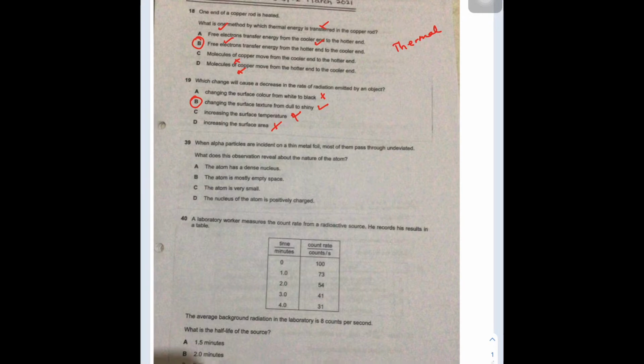When alpha particles are incident on a thin metal foil, most of them pass through undeviated. What does this observation reveal about the nature of the atom? The atom has a dense nucleus? No, it doesn't affect that. The atom is mostly empty space. That's why it went through. Yes, correct.